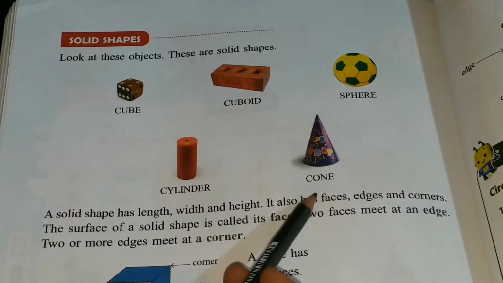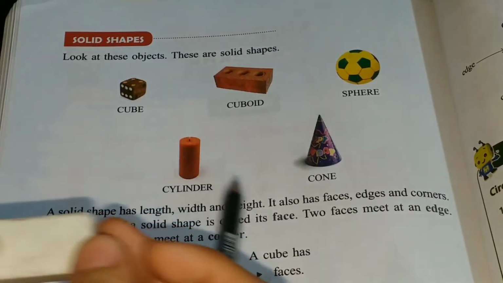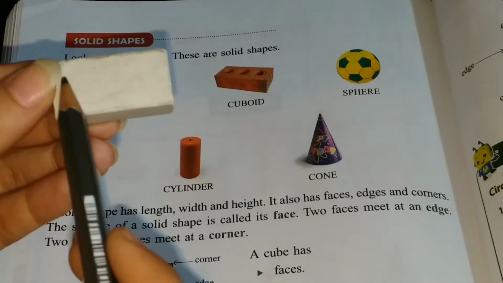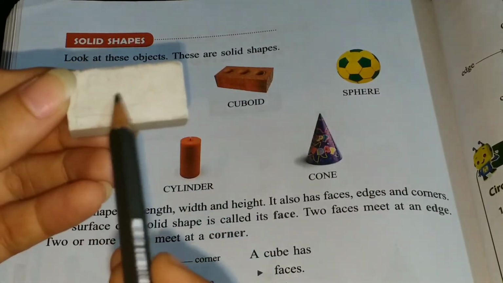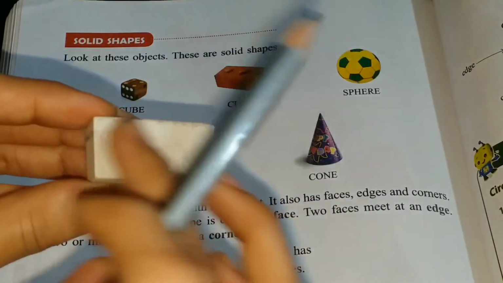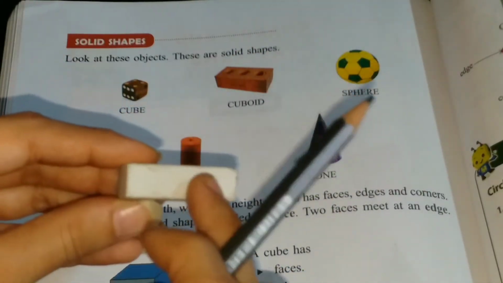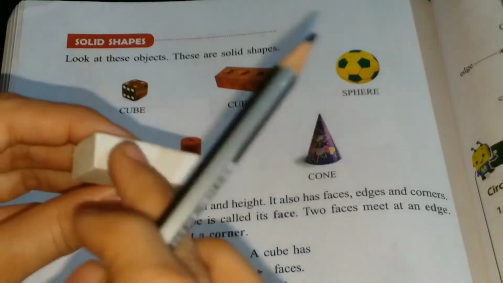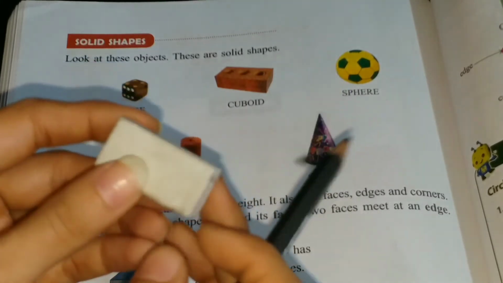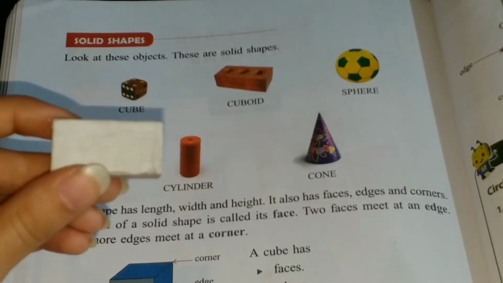It also has faces, edges and corners. What are the faces of this cuboid? This is the first face. This is called a face. Now, this is also called a face when I turn it. Now, if you hold it like this is also a face. When you hold it like this is also a face of a cuboid. This is also a face and this is also a face. So, all these are faces of a cuboid. Now, what are edges, children?